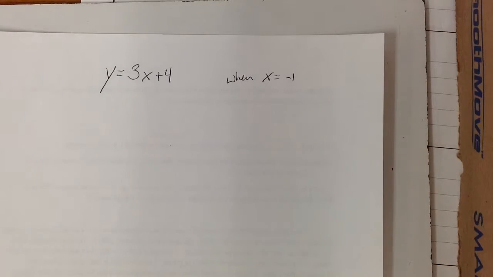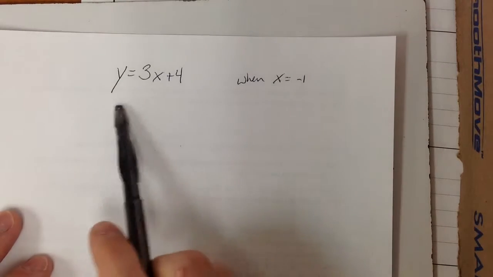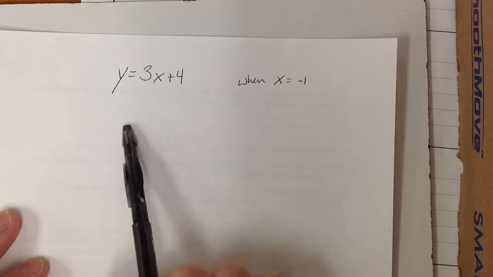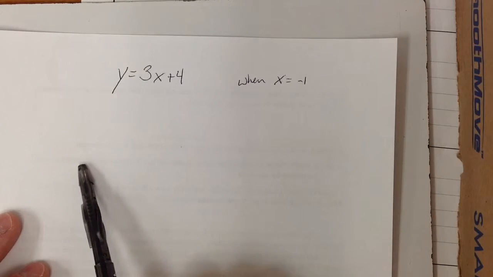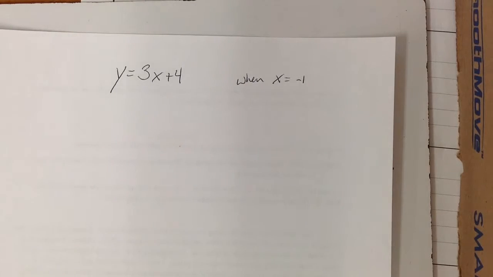Alright, this is lesson 8-2, equations with two variables. When you're looking at this equation here, you notice that I've got a y and I've got an x. We're going to be working off of the idea of domain and range from yesterday's lesson, or whenever you watched 8-1. And we're going to work with the domain and range, remembering that that equals our x and y values.